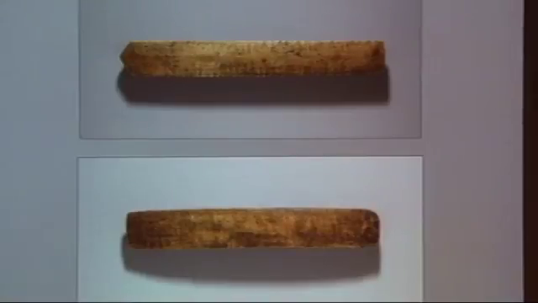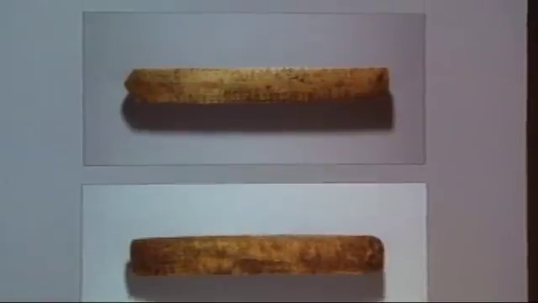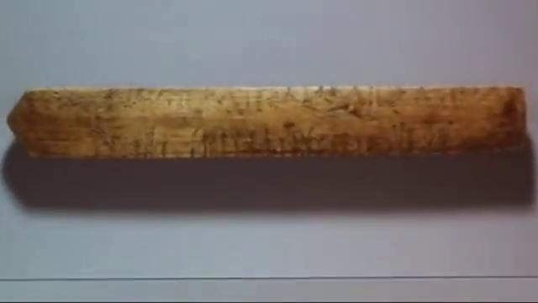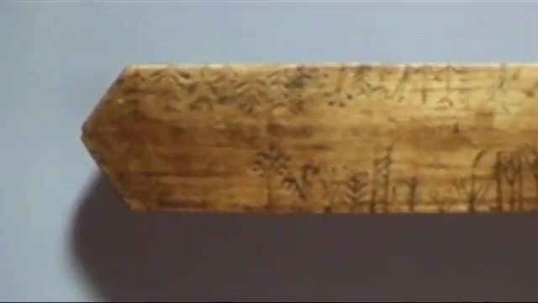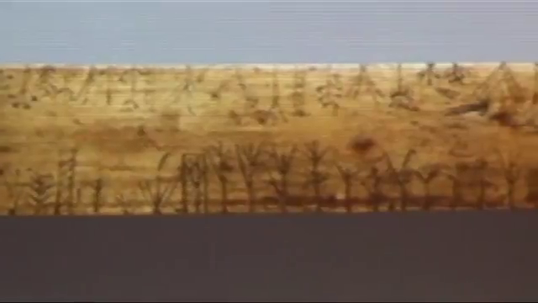And so these are fundamentally memory aids. Singular plants are identified, and then groupings of plants are identified, grouped together through vertical lines with hatching that would separate the groups. And these would have been used by a healer, either a man or a woman.